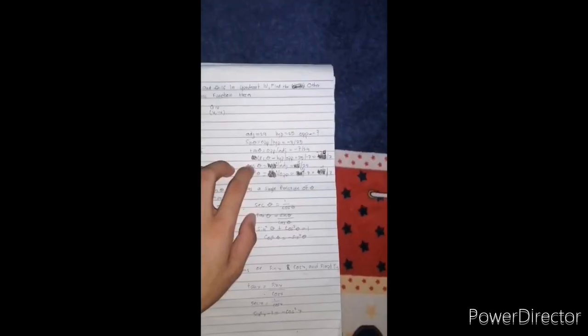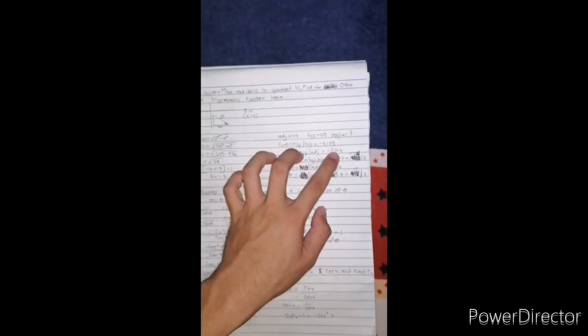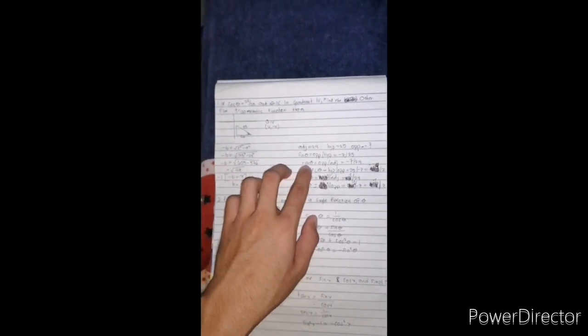So let's find the other functions. Sin theta is equal to opposite over hypotenuse, equal to negative 7 over 25. Tangent theta is equal to opposite over adjacent, equal to negative 7 over 24.